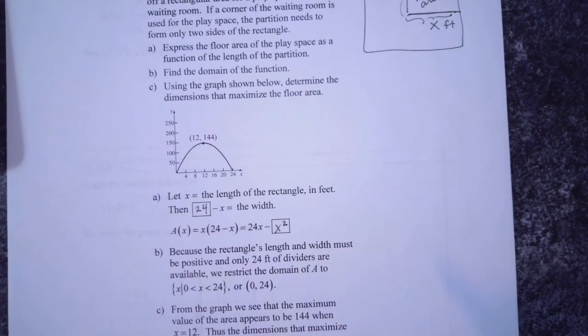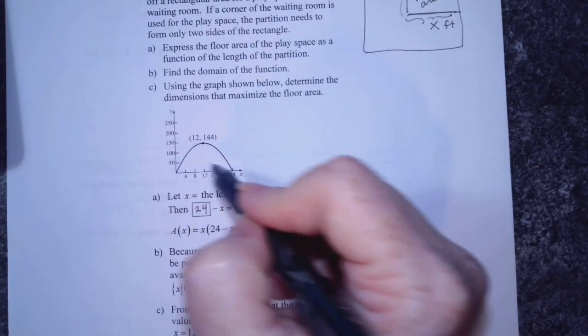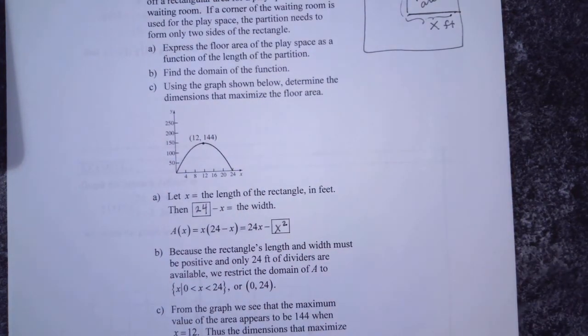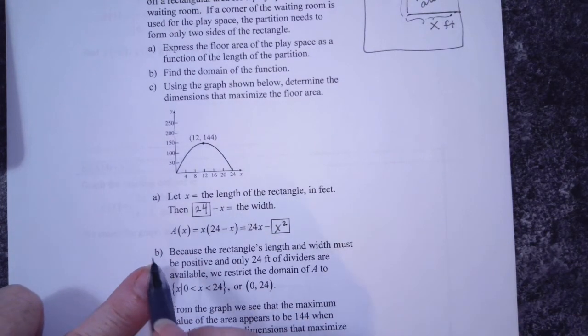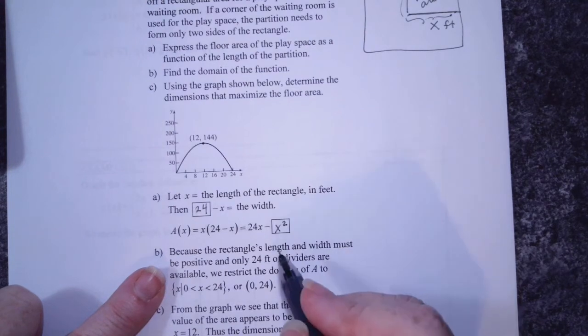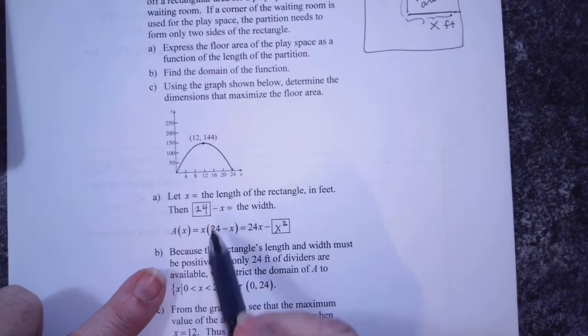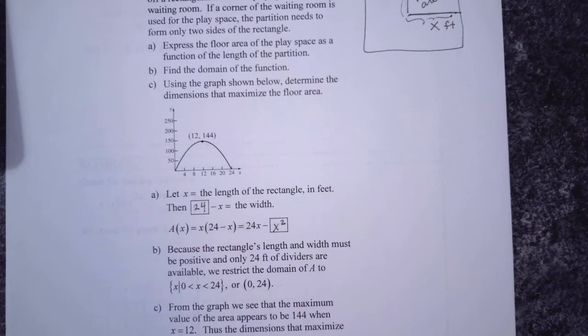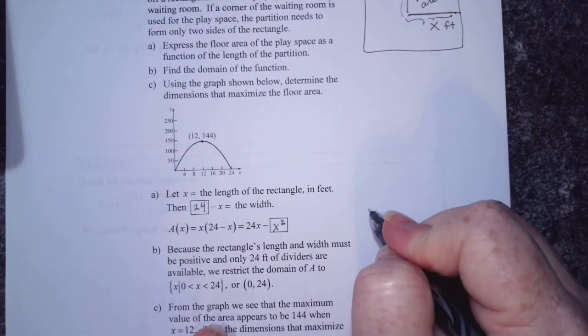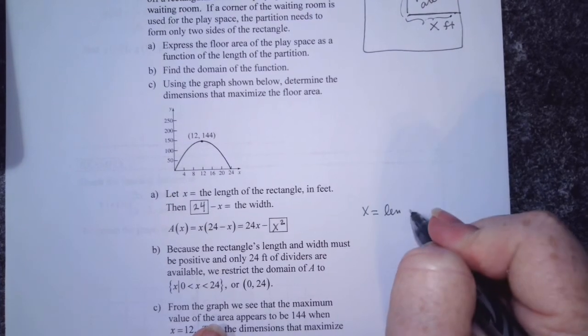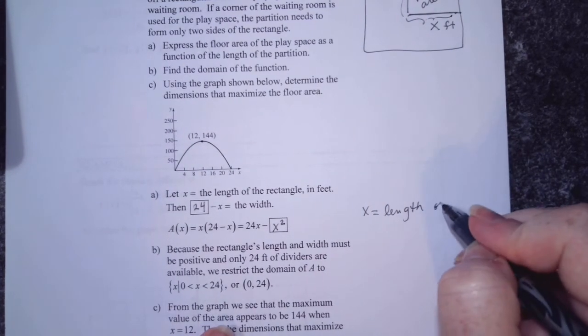Okay, now they graphed this function for us right here. You could definitely go into your graphing calculator and plug it in there, but they're going to give us the graph already. Now, they want us to find the domain of the function. In general, if you were just looking at the graph of 24x minus x squared with no physical restrictions on it, the domain of that function would be all real numbers. But we're looking at a physical application where x is the length or the width, either way you want to call it, of the play area.